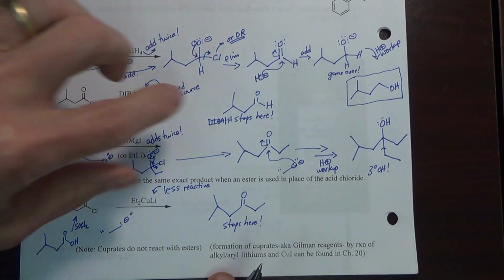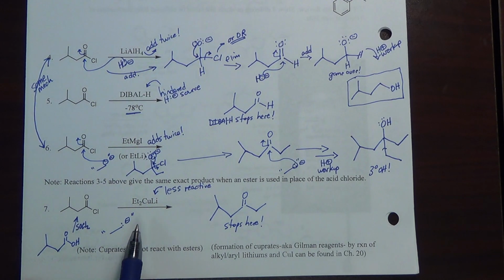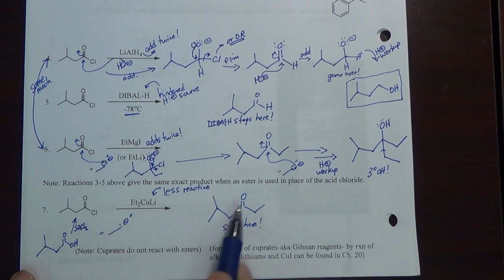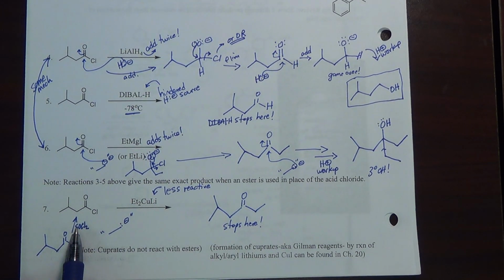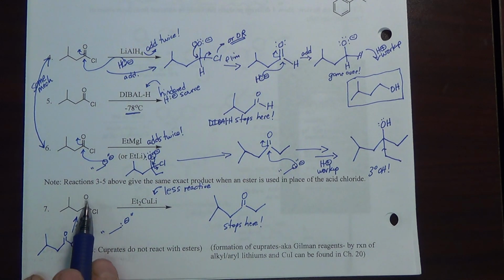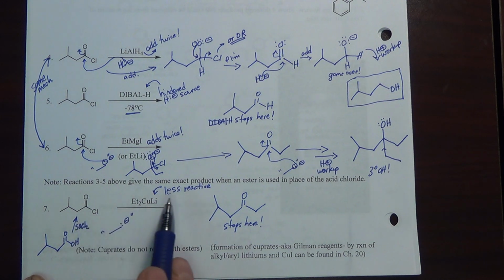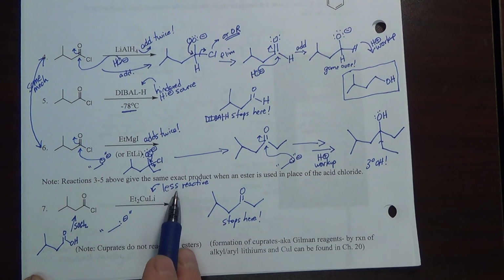So the esters give the same exact products. The thing about cuprates is esters don't react with cuprates. Only acid chlorides do, because the cuprate is less reactive.